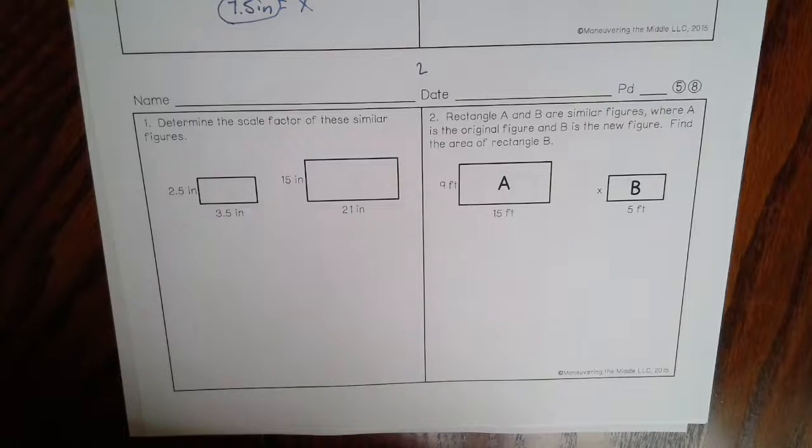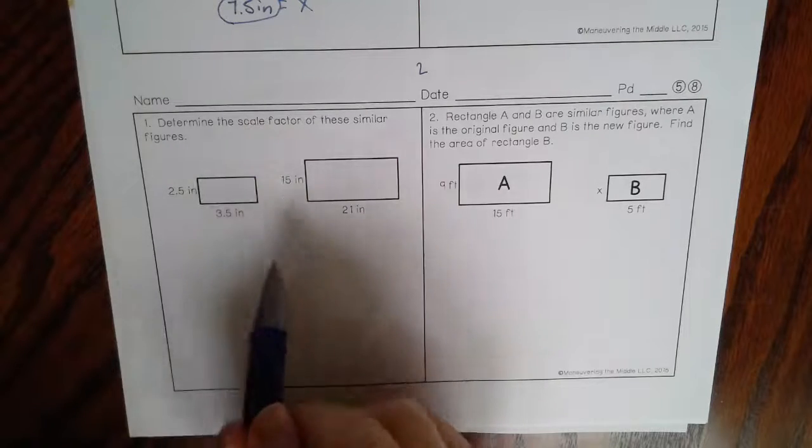We have 2 questions today. Both have to do with scale factor, just like yesterday's. We are going to determine the scale factor of these 2 rectangles here.